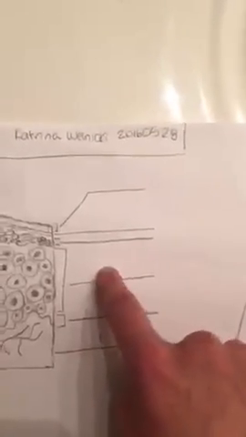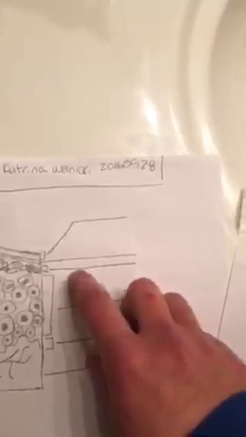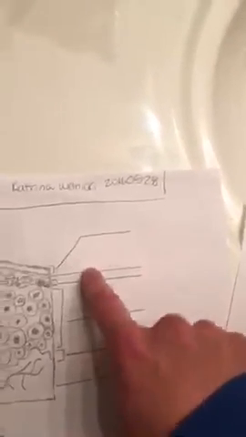This is going to be the stratum spinosum. This is going to be the stratum granulosum. This is going to be the stratum lucidum, and this is going to be the stratum corneum. There's actually a really good mnemonic for that that was mentioned by one of the other students in the class: come, let's get sunburns. That was really cool, a good way to remember that one.